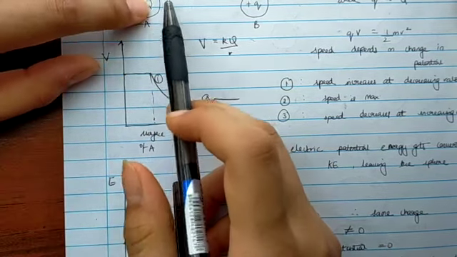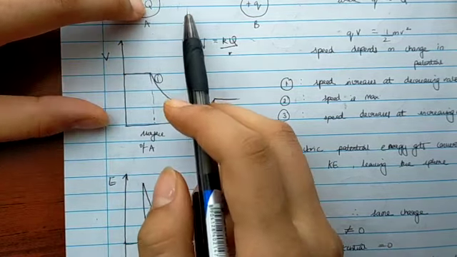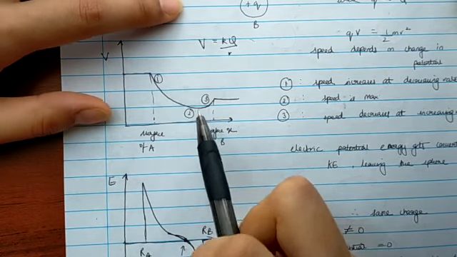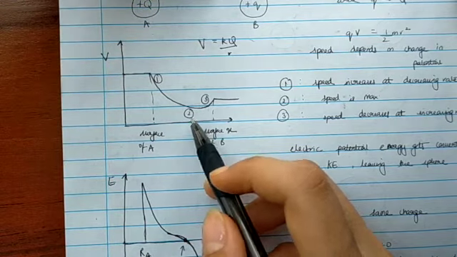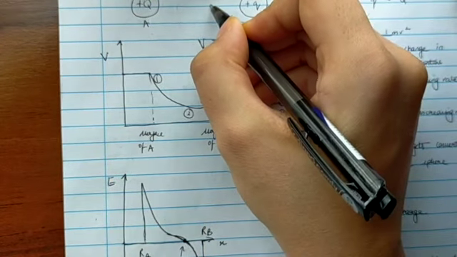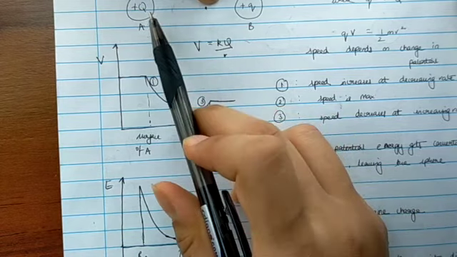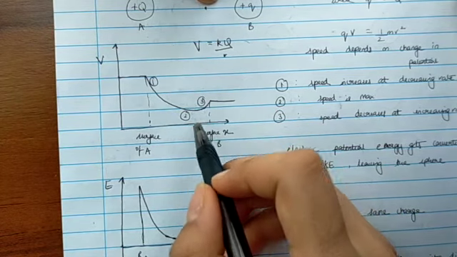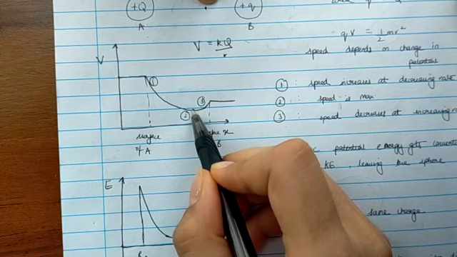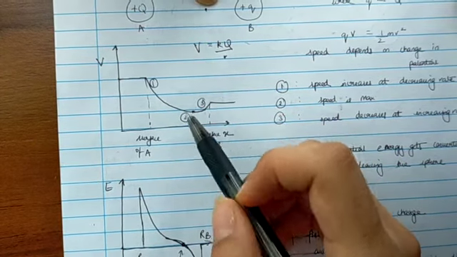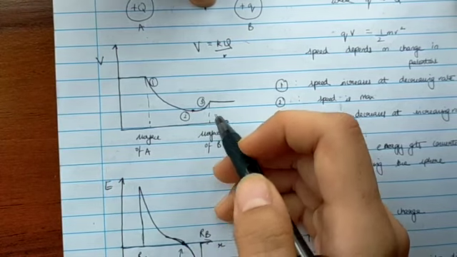As we're moving from this charge all the way to the smaller charge, the potential decreases until it reaches a point in the center. This is obviously not the midpoint, because these two charges are not equivalent in magnitude. So this point here, I'm just roughly saying, would be where the potential is the lowest.